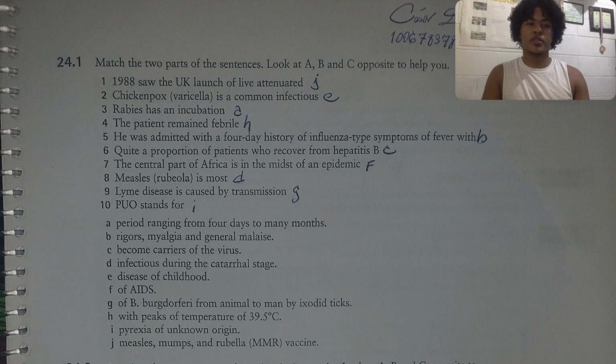Number 2. Chickenpox, varicella, is a common infectious, letter E, disease of childhood. Number 3. Rabies has an incubation, letter A, period ranging from 4 days to many months.